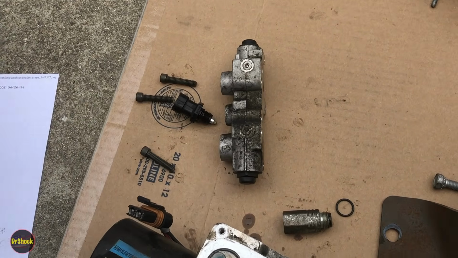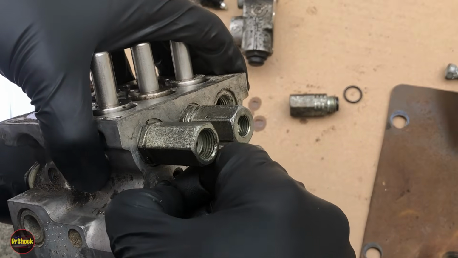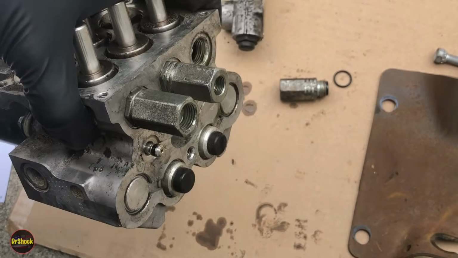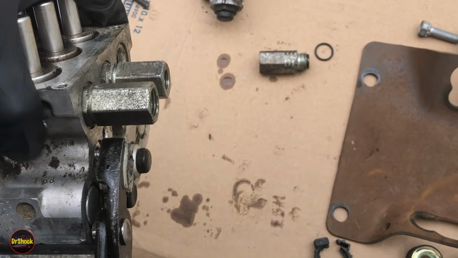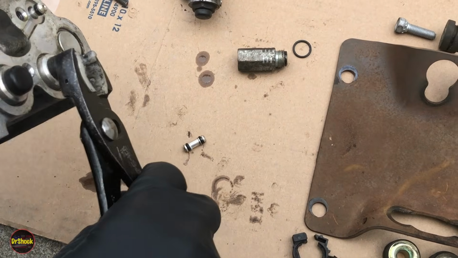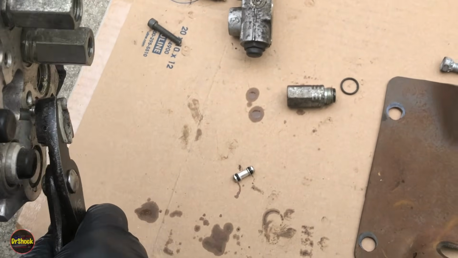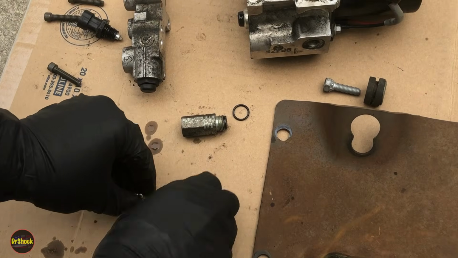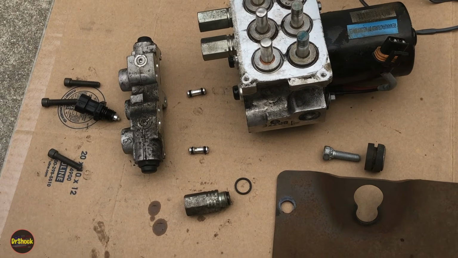You'd need the bolts, and it would also come with these small connecting tubes. So if we can work these guys out, take a small plastic lined jaw plier and pull those out. These also have to be discarded and cannot be reused because they typically get sealed when you torque everything down.